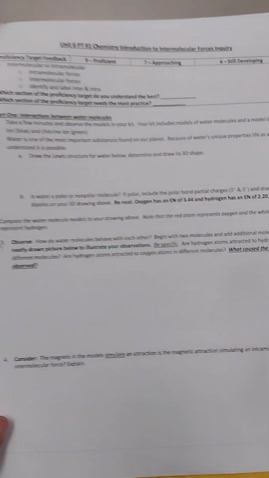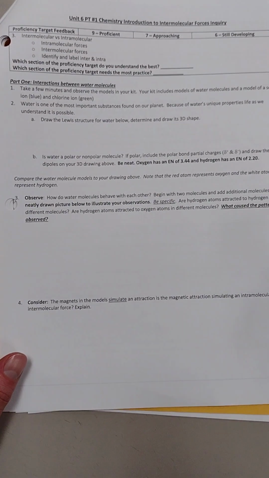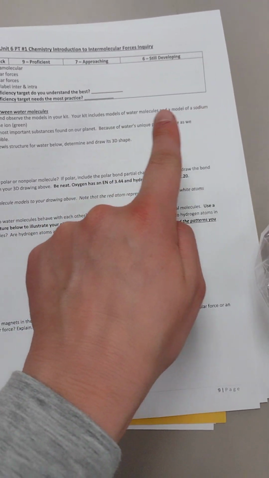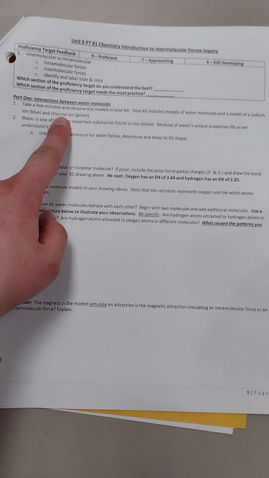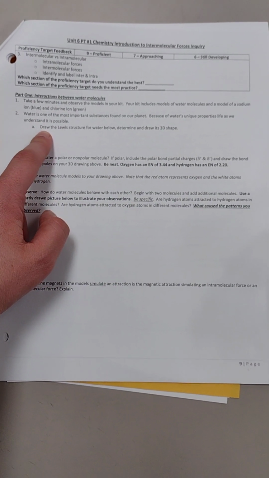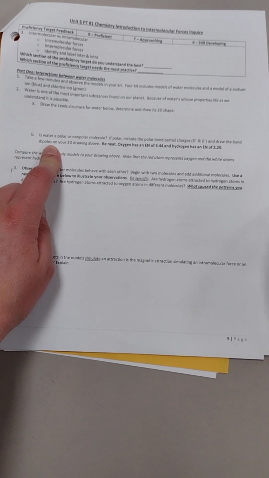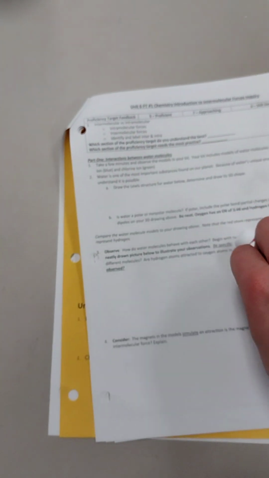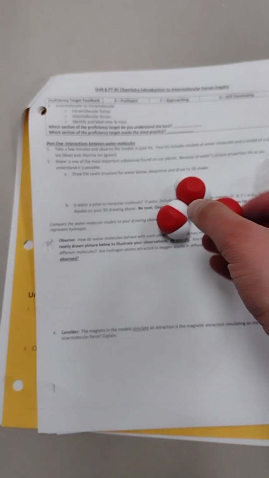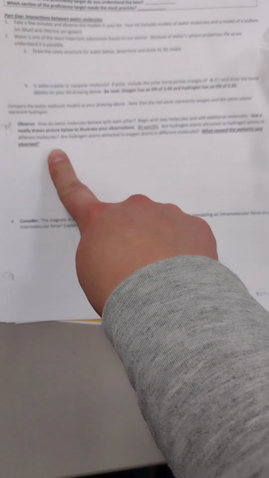You'll need that for this activity. So the activity starts, you're looking at your kit. Again, it has water molecules, sodium, which is Na, blue, and chlorine, green. You're going to first draw the Lewis structure for water and decide if water is polar or non-polar, kind of like we did when we reviewed last time. Then you're going to play with these water molecules. You'll notice that they're magnetic, so because they're magnetic, one side sticks to the other. You're going to explore that and draw and explain what you see is happening.